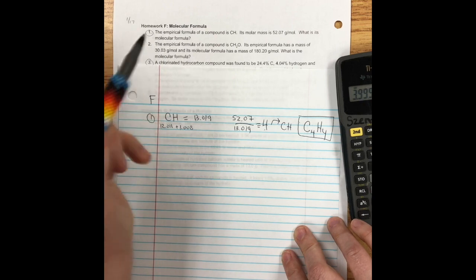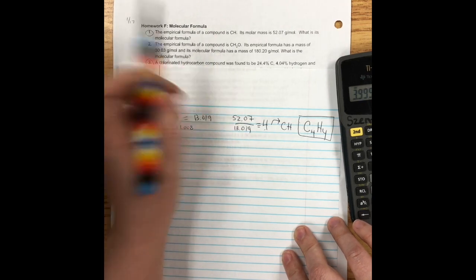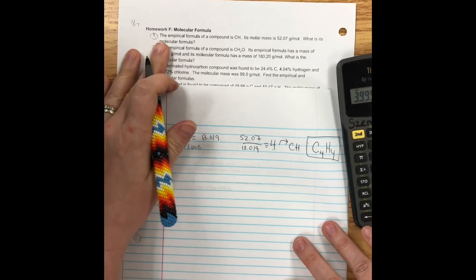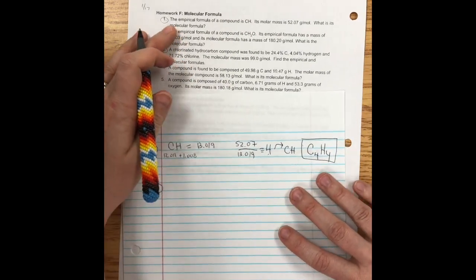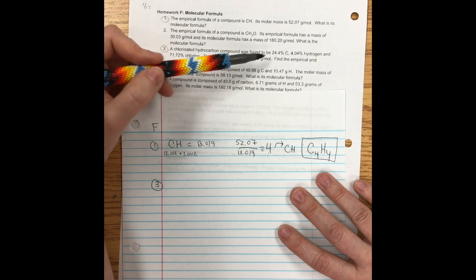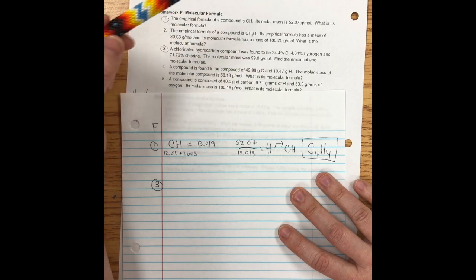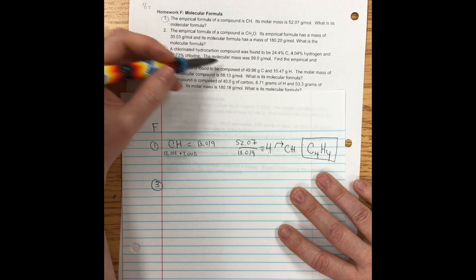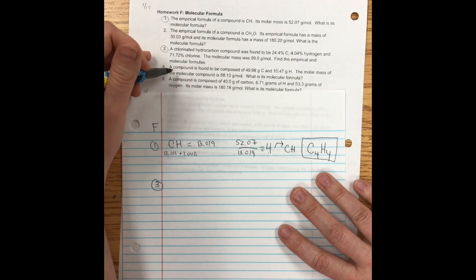That was an easier problem because I had the empirical formula. On this third problem, I'm going to have to start all the way from the beginning. A chlorinated hydrocarbon compound was found to be 24.4% carbon, 4.04% hydrogen, and 71.72% chlorine. The molecular mass was 99 grams per mole. Find the empirical and the molecular formulas.